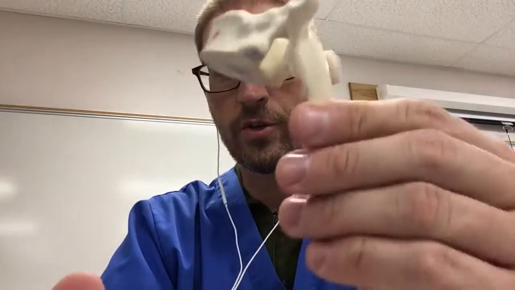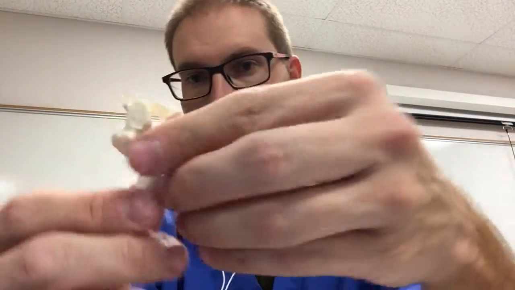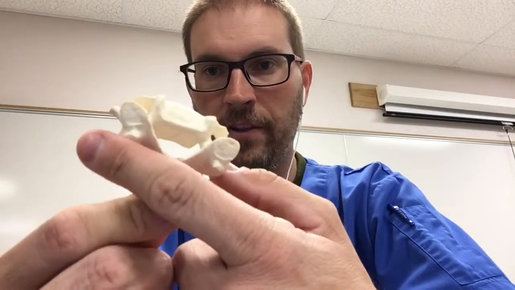So you have these costal facets, which are specific to the thoracic vertebrae and not the lumbar vertebrae, because you shouldn't normally have ribs attached by cartilage to your lumbar vertebrae. So hopefully you guys found that helpful.